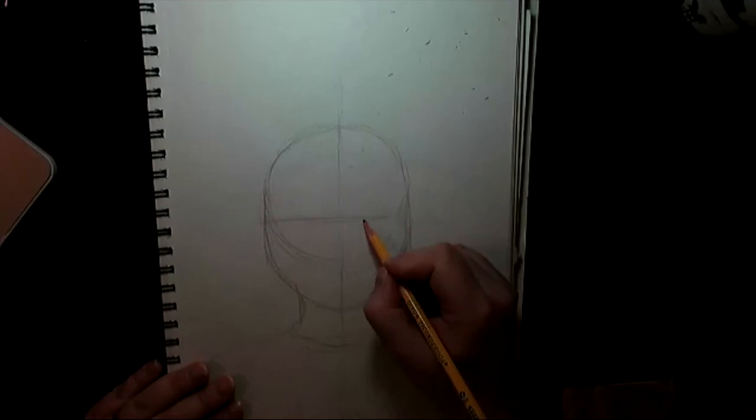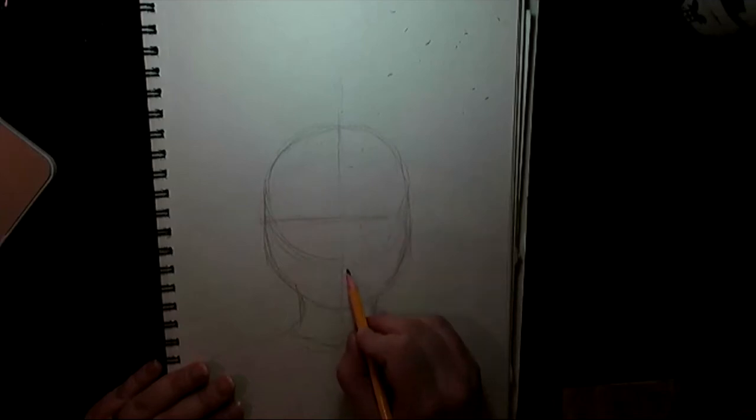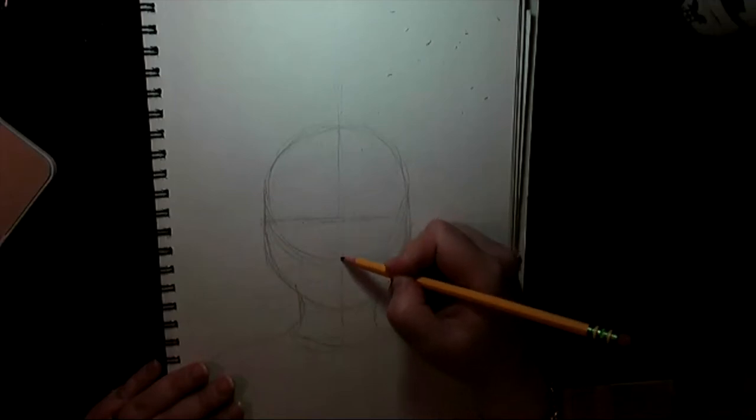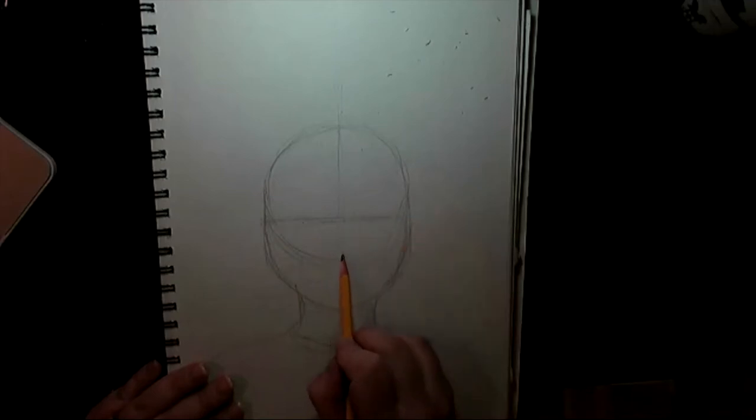Okay, so now that I have those two lines, I'm going to estimate how low my nose goes. My nose, the bottom of my nose, is probably going to be about here.